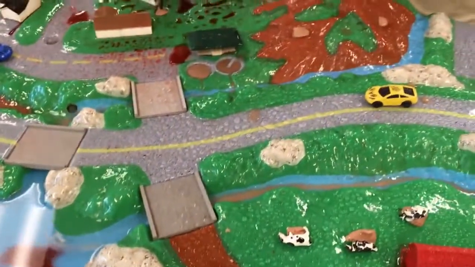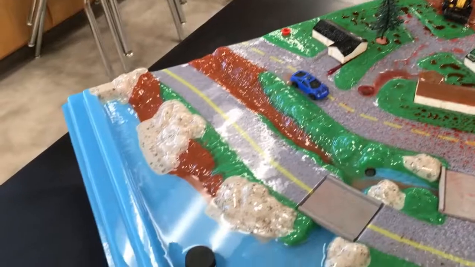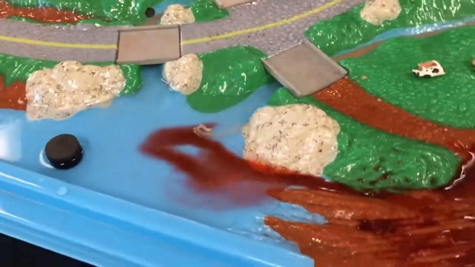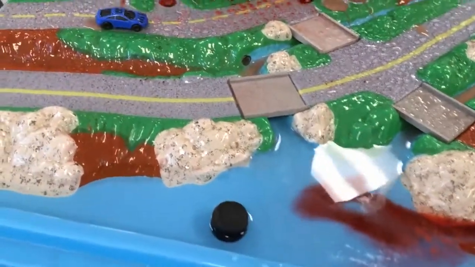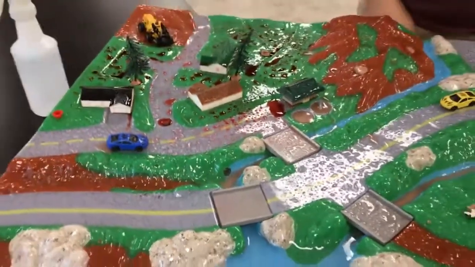So lots of different things have contributed to our lake being contaminated, and so we start to see how it changes, and then maybe the fish start to die in there. Well, what are some of the things that we could have done to prevent some of this from happening?